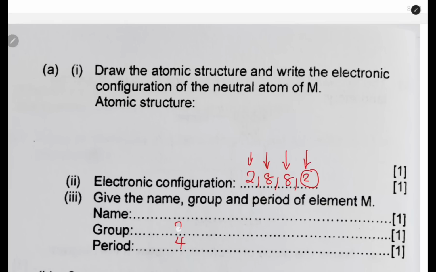So it's from group 2. What is the name? The name, if you look at this, is calcium. Okay, the periodic table is given in an exam, so you do not have to worry about this one.